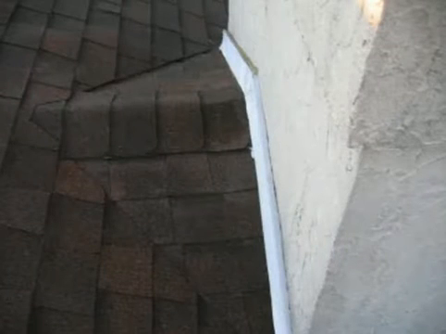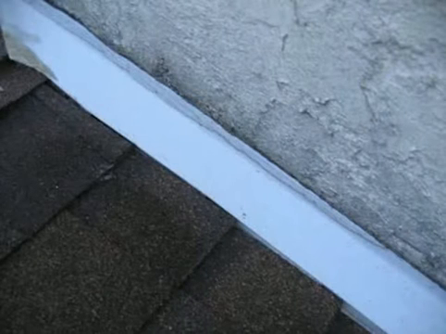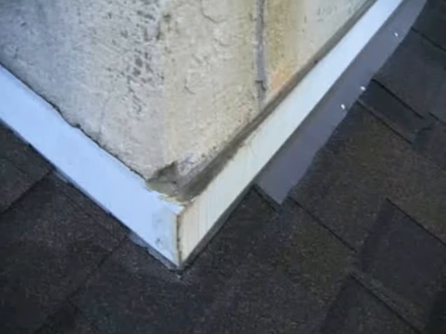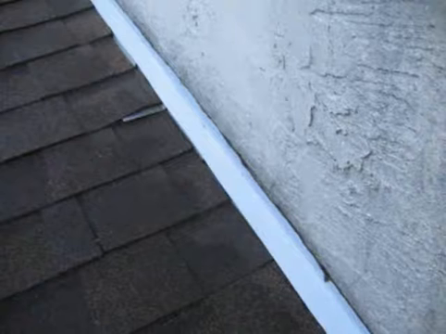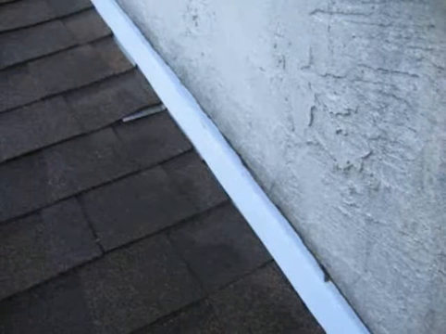Take a look at the flashing. The counter flashing seems good. It's tight. Nothing missing or open. Some sealant there. There's a little piece of step flashing sticking out. That's good. A lot of patching.